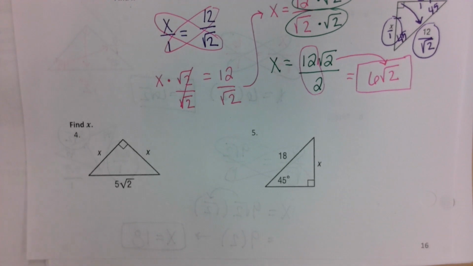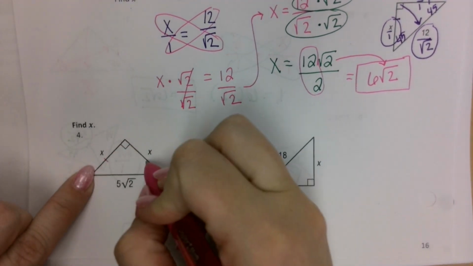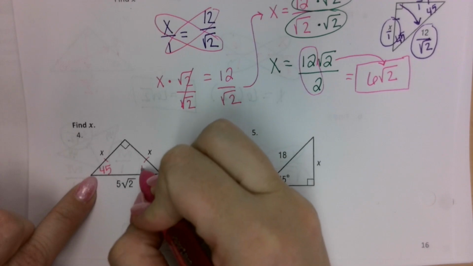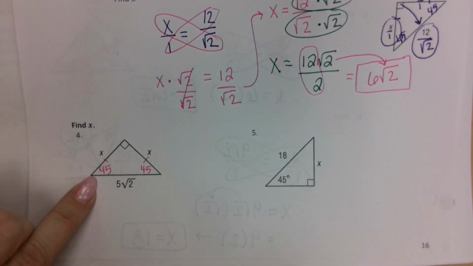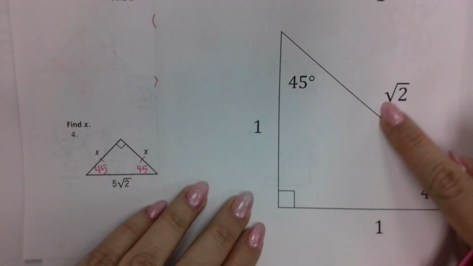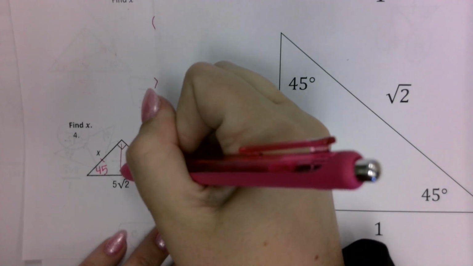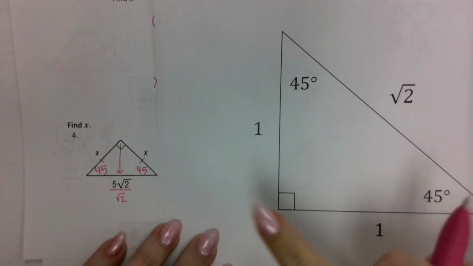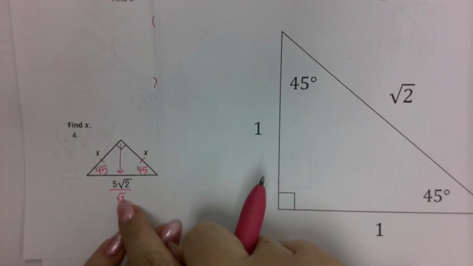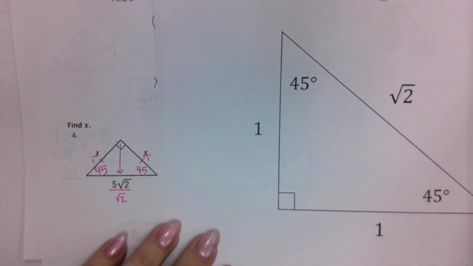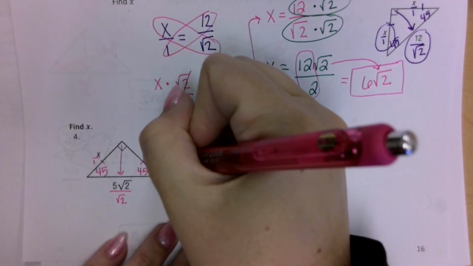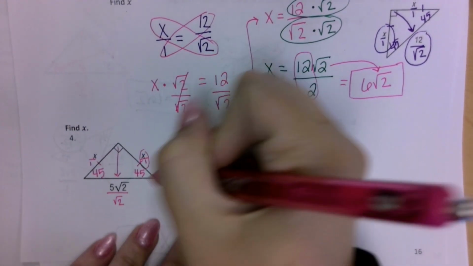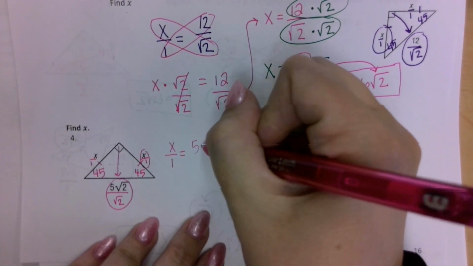Okay, now let's look at this example. So this is an isosceles triangle, which means both of these are 45. Okay, now let's match it up on this paper. Well, the 90-degree angle is pointing to the root 2. The 90-degree angle is pointing to 5 root 2. So I'm going to put root 2 under this one because it matches. These ones match together. And then 1s are on each side, so 1s go with the x. Now we can set up our proportion. X over 1 equals 5 root 2 over root 2.